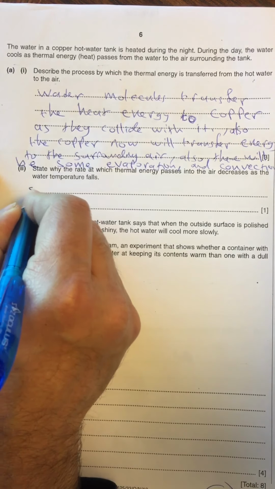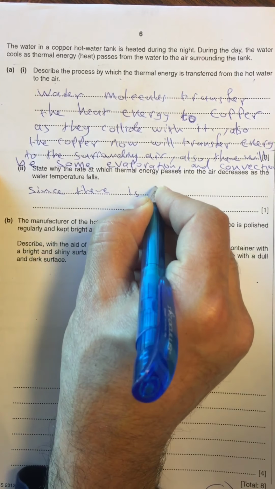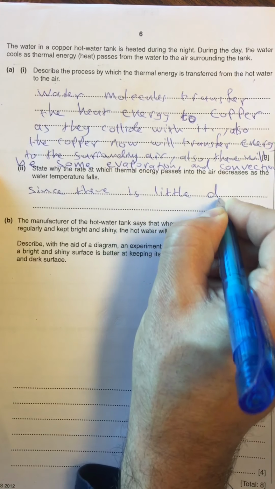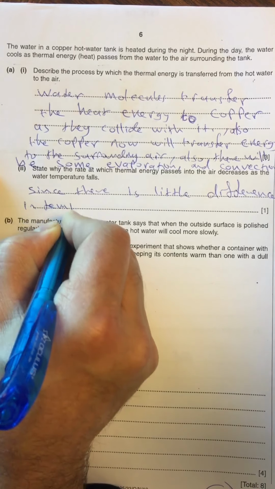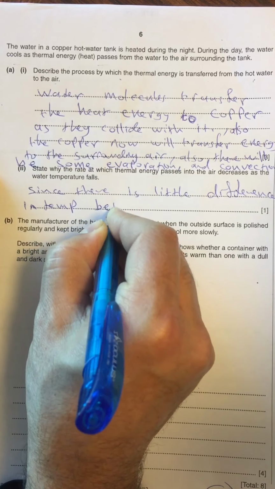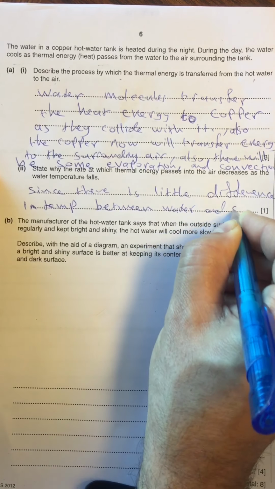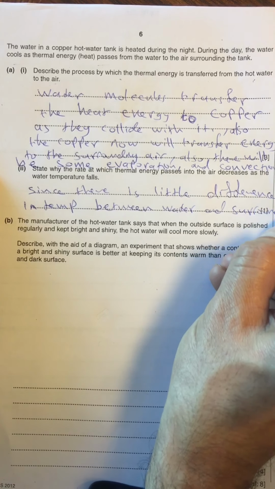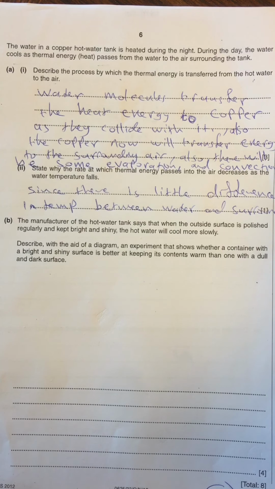The answer: since there is little difference in temperature between water and surroundings. When there is a big difference between water and surroundings, the rate of transfer of energy will be high, and when it has cooled down and there is little difference, the transfer will be slower.